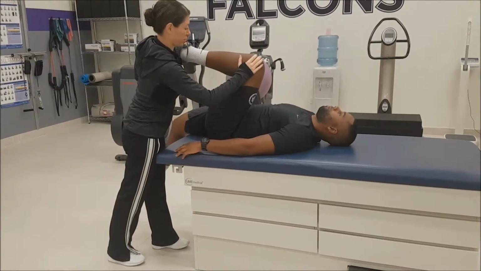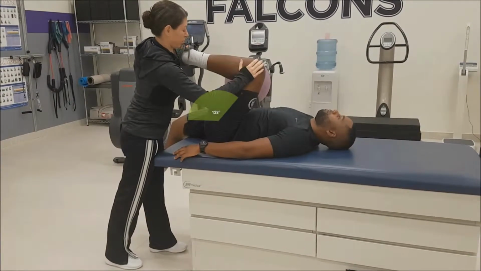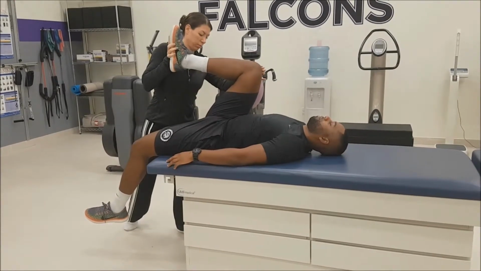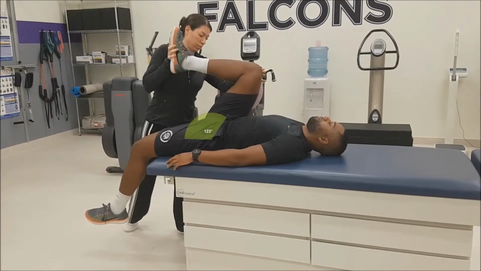To assure that there are no structural limitations, hip range of motion can be tested with a modified Thomas test. Athlete 1 has no capacity limitations and good mobility around the hip joints.